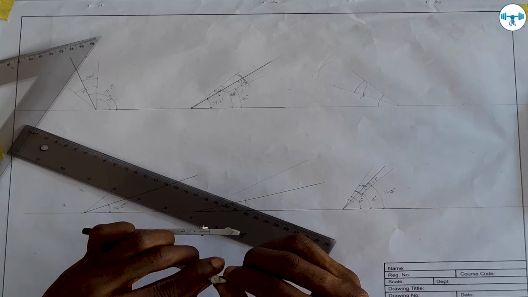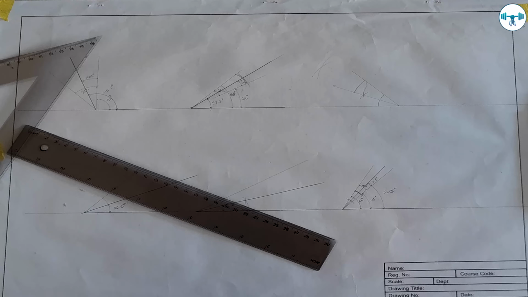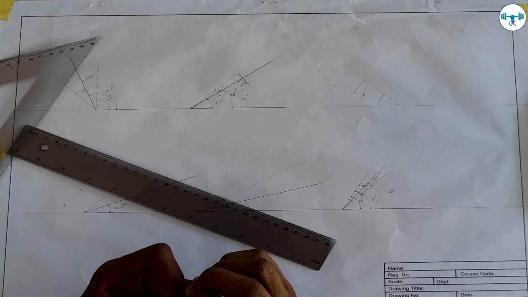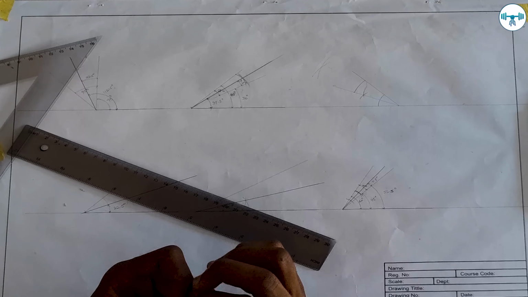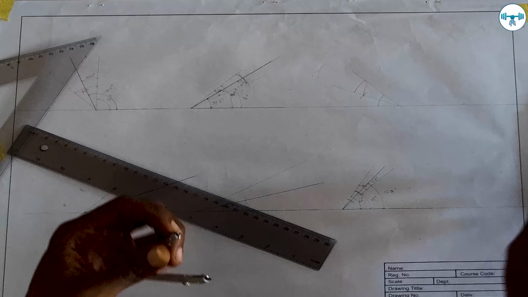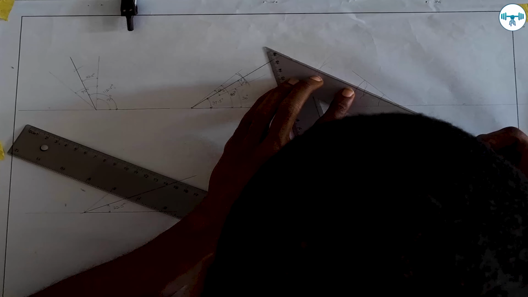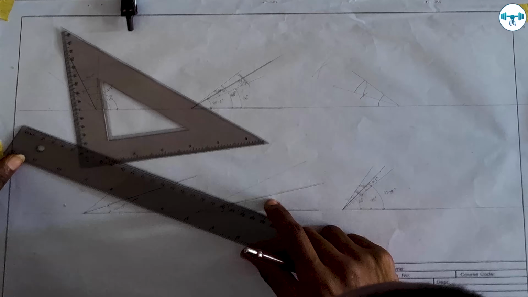So we've drawn 45 degrees with our set square, we've bisected to get 22.5, and then we are bisecting the 22.5 again. That gives us 11.25, and this 11.25 we add to the 135 and we get our 146.25.